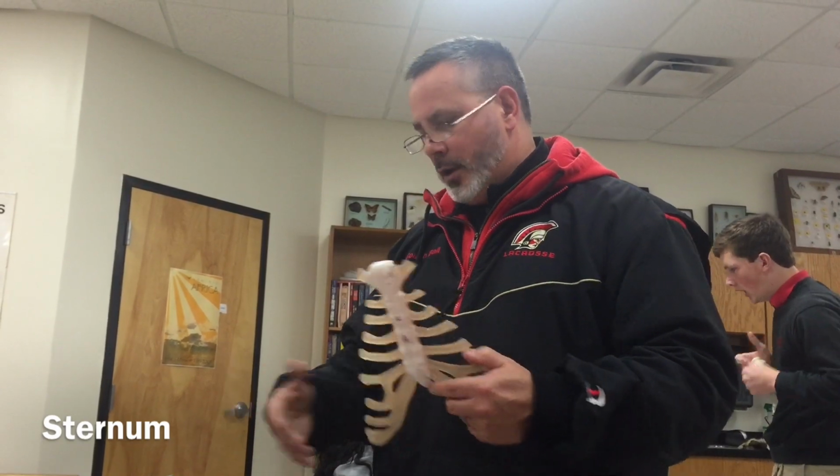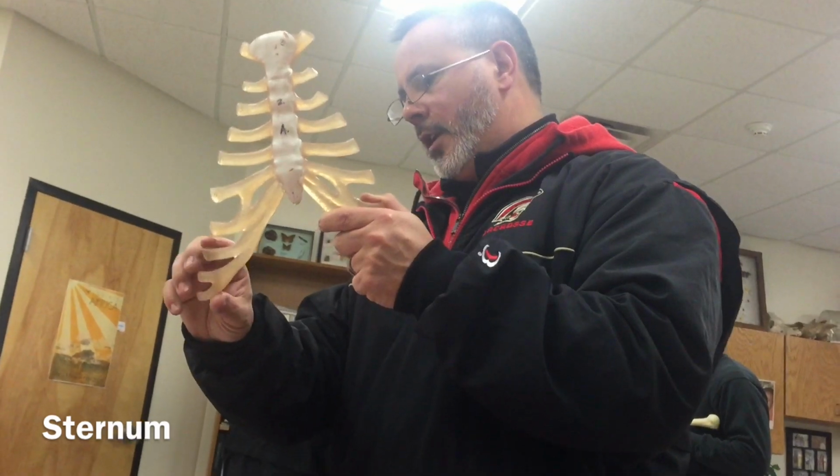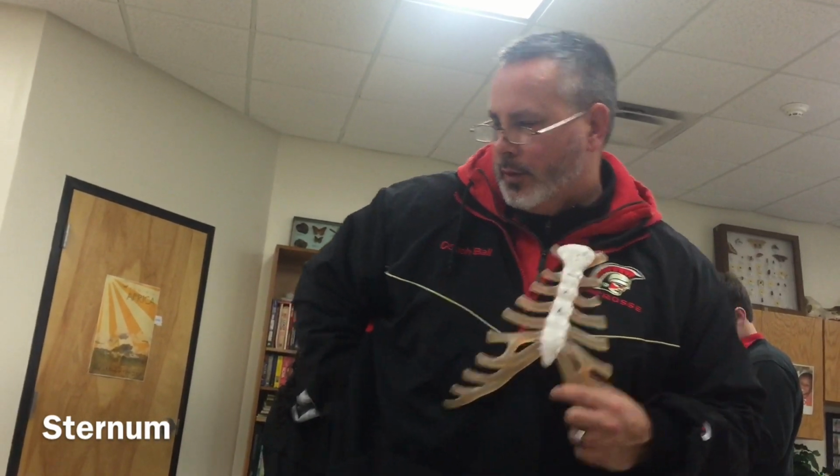What are false ribs? False ribs means they don't have a direct connection to the sternum. So you have 7 pair of true ribs that have a direct connection to the sternum, and the other 3 connect to each other before going to the sternum. And then you have 2 false ribs that are connected to your T11 and T12, but they don't come all the way around.